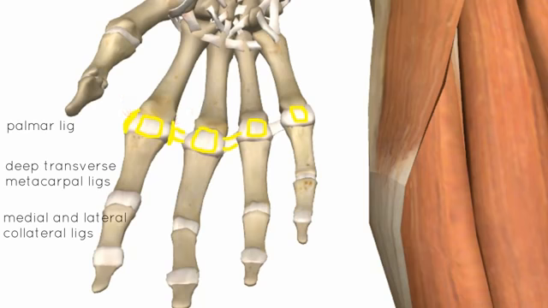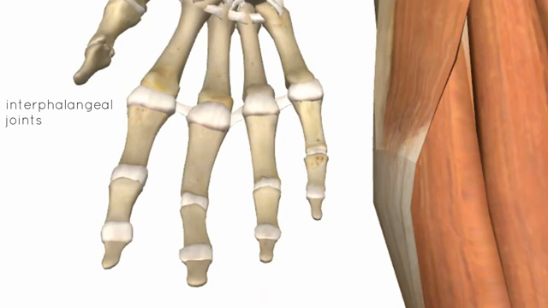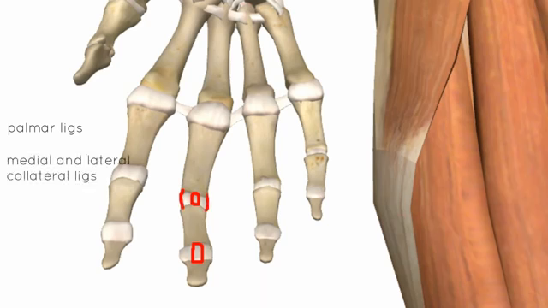Finally we've got the interphalangeal joints. You've got 2 of these: a proximal interphalangeal joint and a distal interphalangeal joint, and these are really easy to learn about because they've got the same setup as the metacarpophalangeal joints. You've got the palmar ligaments which sit like this, and then you've got the collateral ligaments which lie either side, medial and lateral collateral ligaments. And you don't get as much movement at these joints. Obviously you've just got flexion and extension, so they're simple hinge joints.